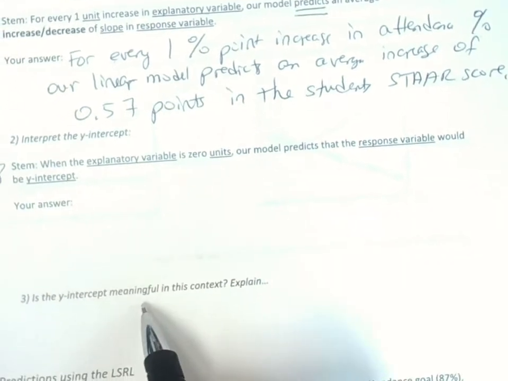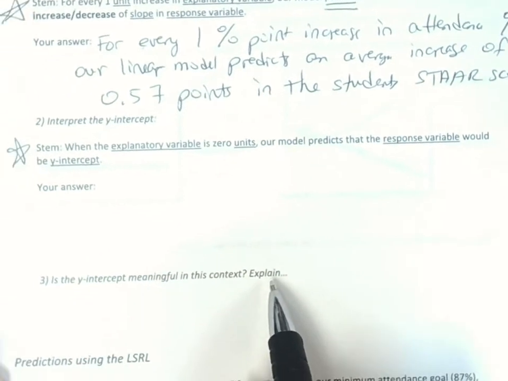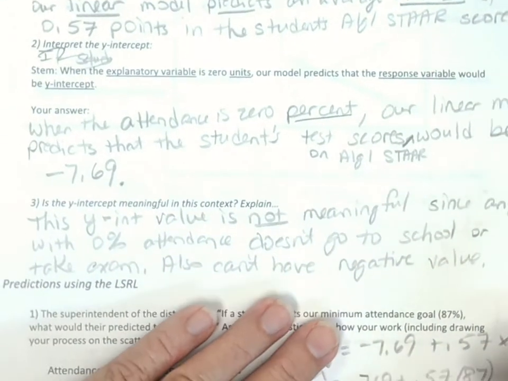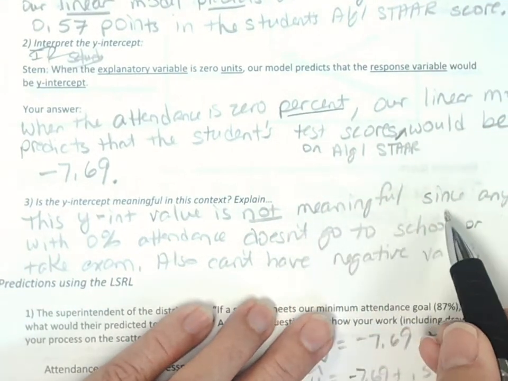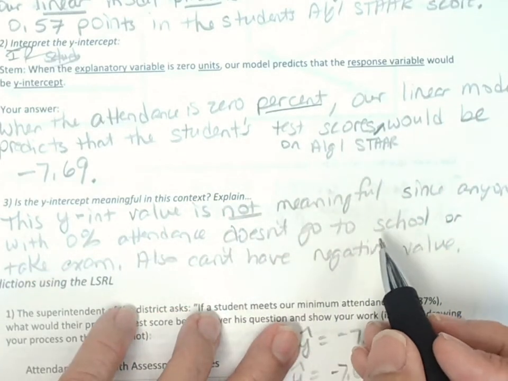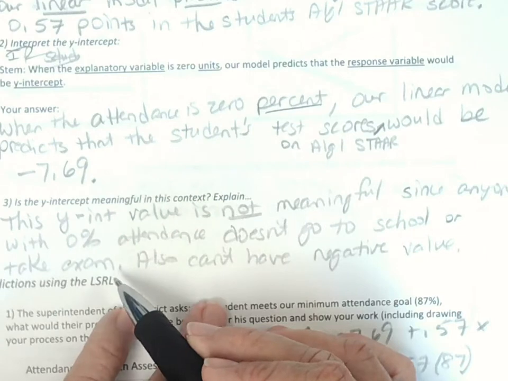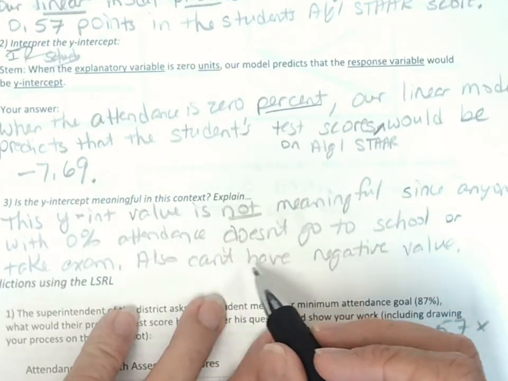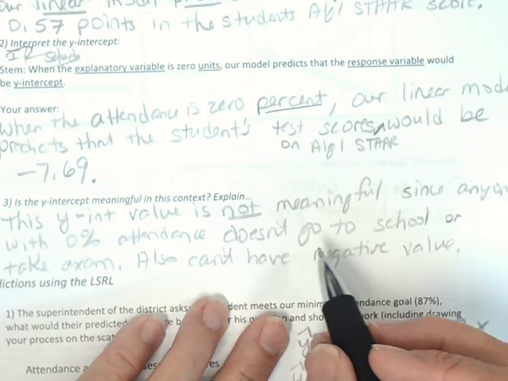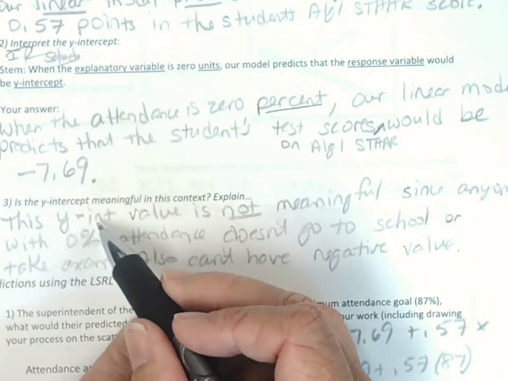Is the y-intercept meaningful in this context? Explain. No, it doesn't make sense. It is not meaningful since anyone with 0% attendance doesn't go to school or doesn't take the exam. I mean, if you're not in school, you can't take the exam. Also, we can't have a negative value on the STAR test. So the y-intercept is meaningless in this case.